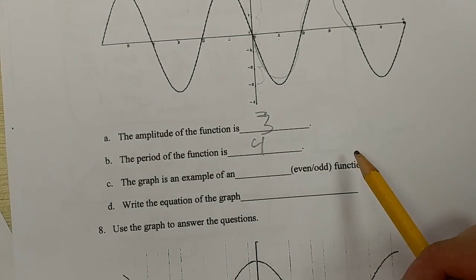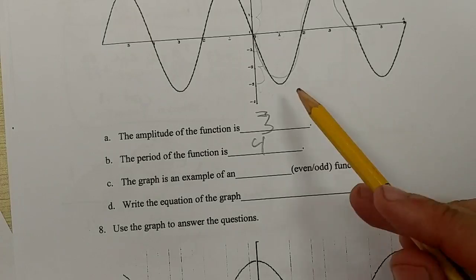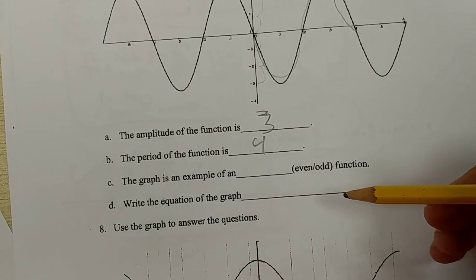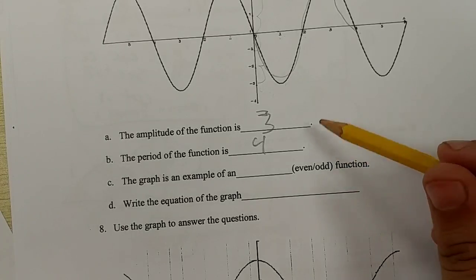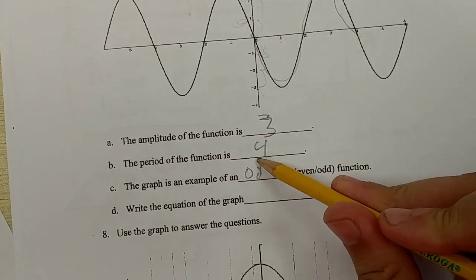This is an example, and I could tell you this for sure because I could look right at the book and it tells me, God forbid, this is an example of an odd function. Yeah, it's an example of an odd function because this is negative and this is positive, so odd function.